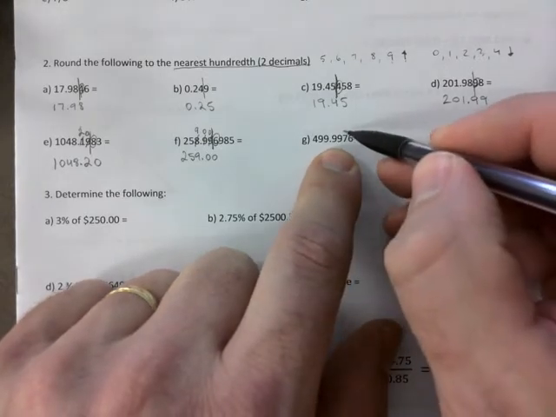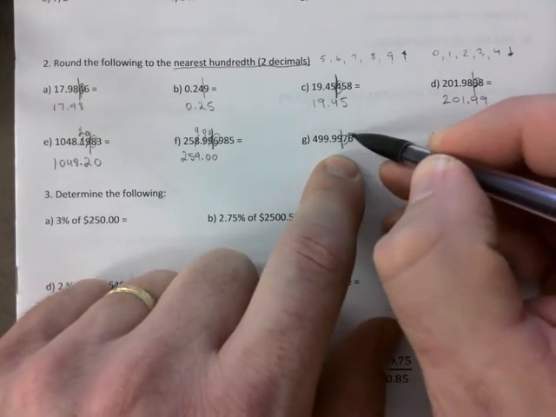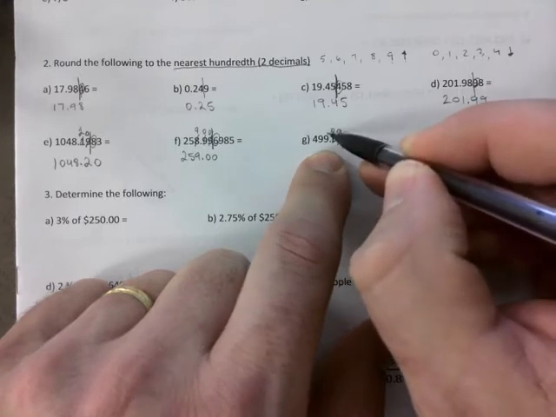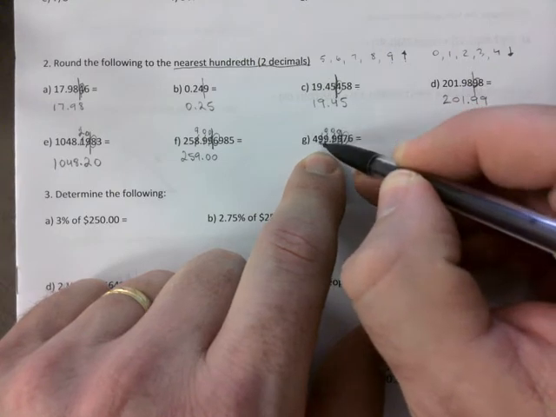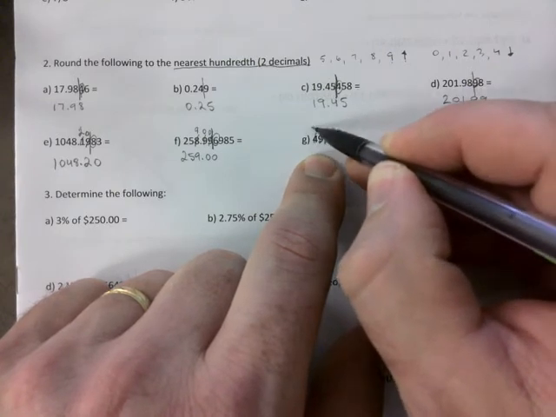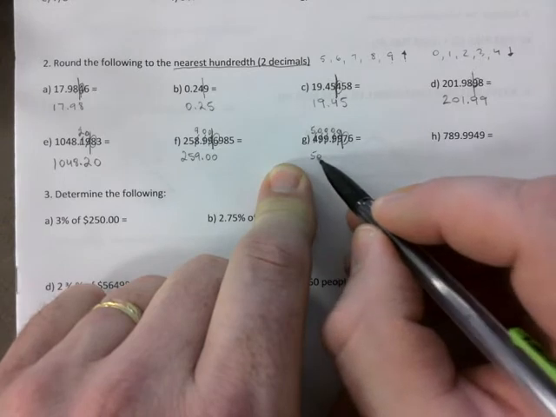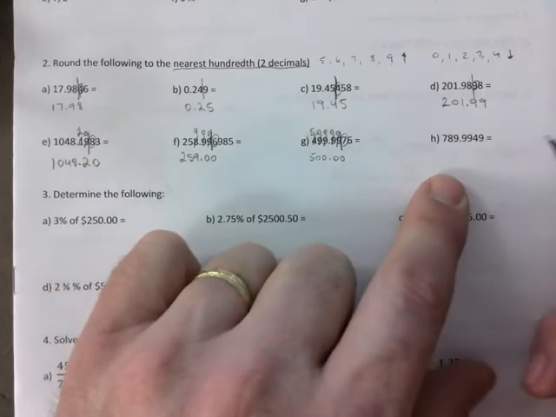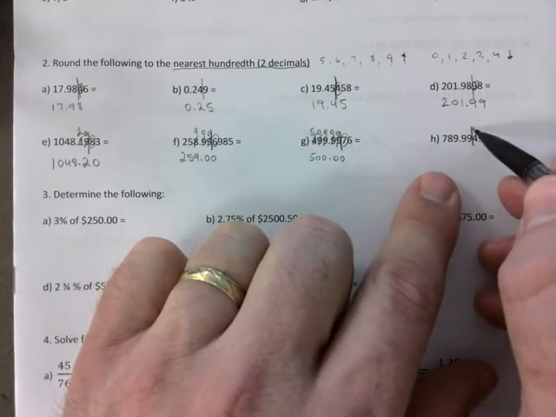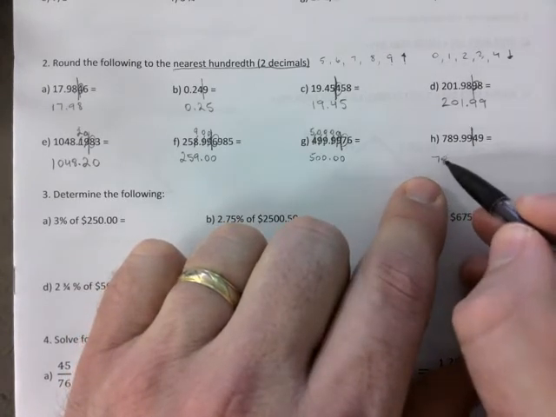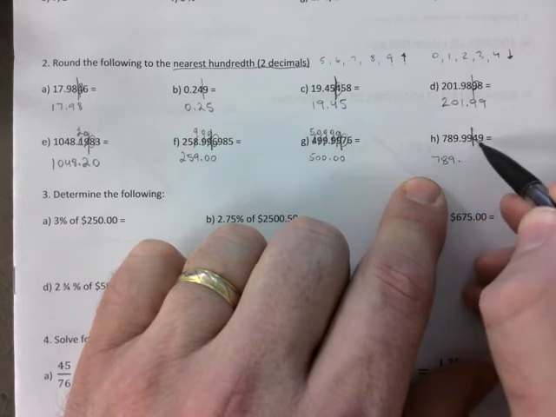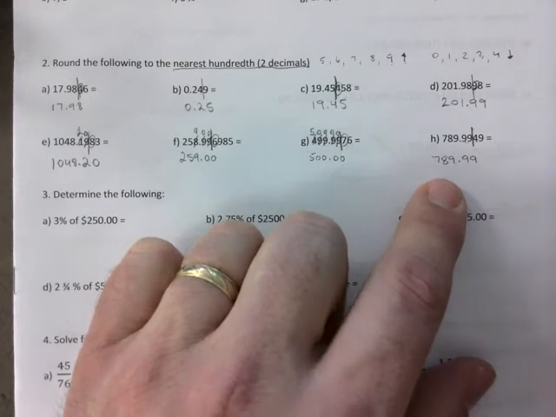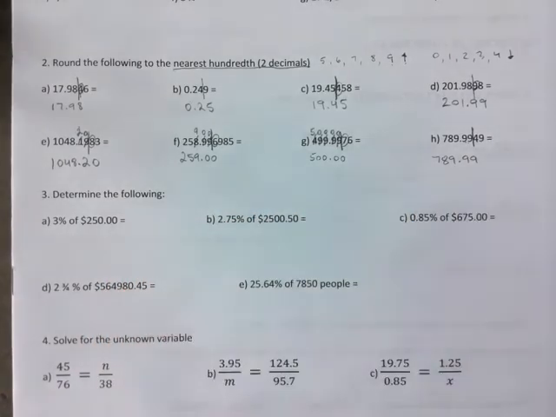We go over to this number right there. The 7 bumps this to a 10, bumps this to a 10, which bumps this to a 10, which bumps this to a 10, which bumps this to a 5. So this is just 500.00. Okay. Here, you cut it right there, 789.99, because that 4 doesn't bump anything, so you just leave it like that. So that's how you round.